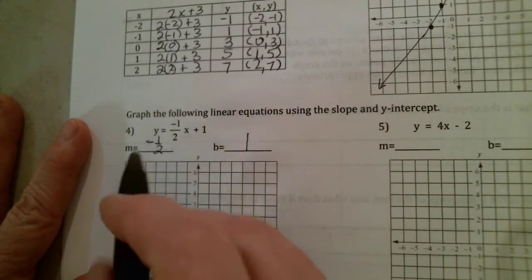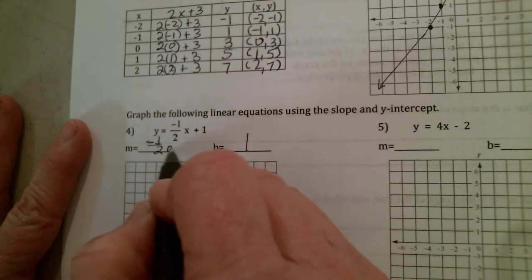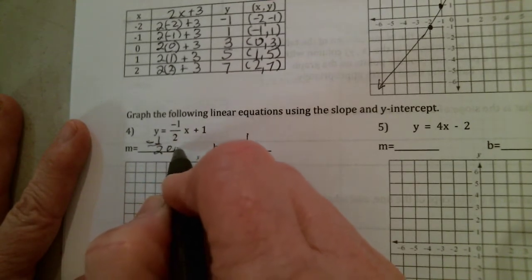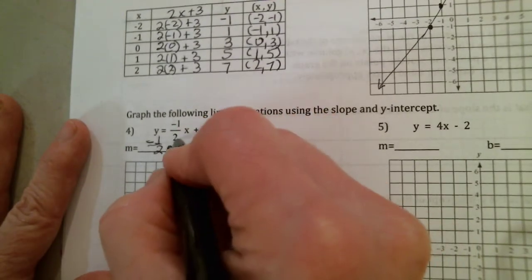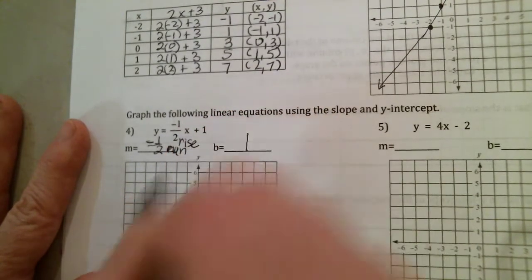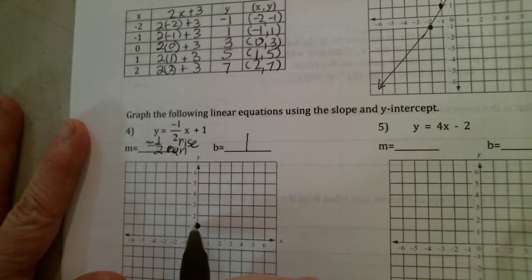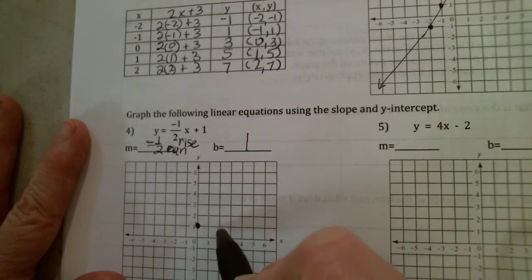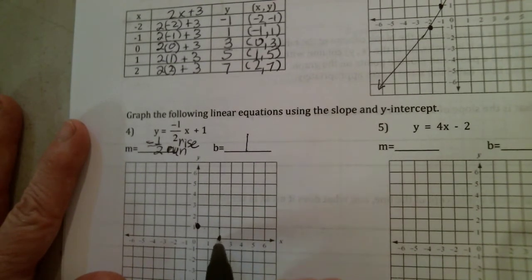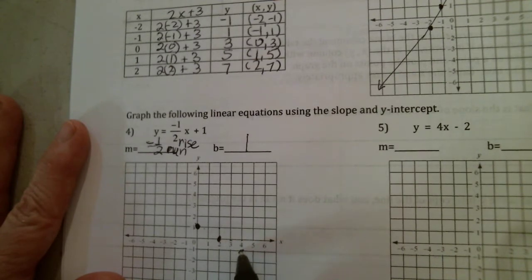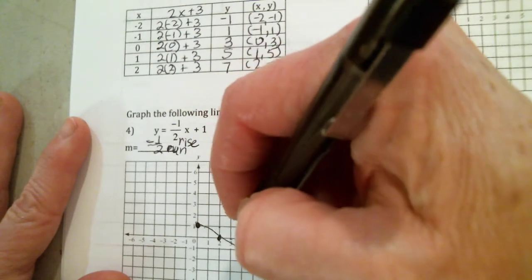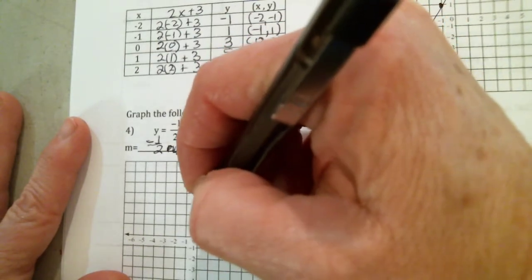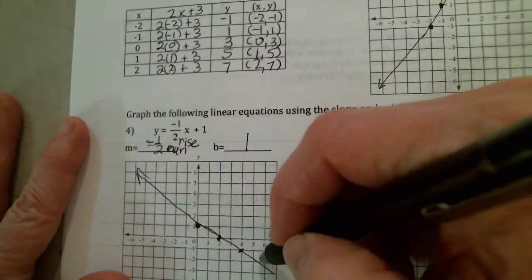Then we go over to the slope, and this tells us to run 2 and rise -1, that means to go down 1. So we're going to run 2 and go down 1, and we can do that over and over again to get several points on the line and then draw the line like that.